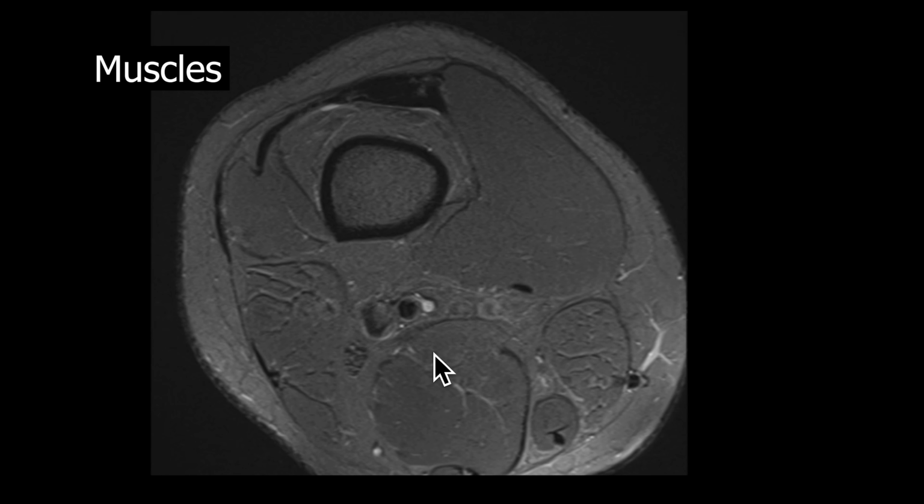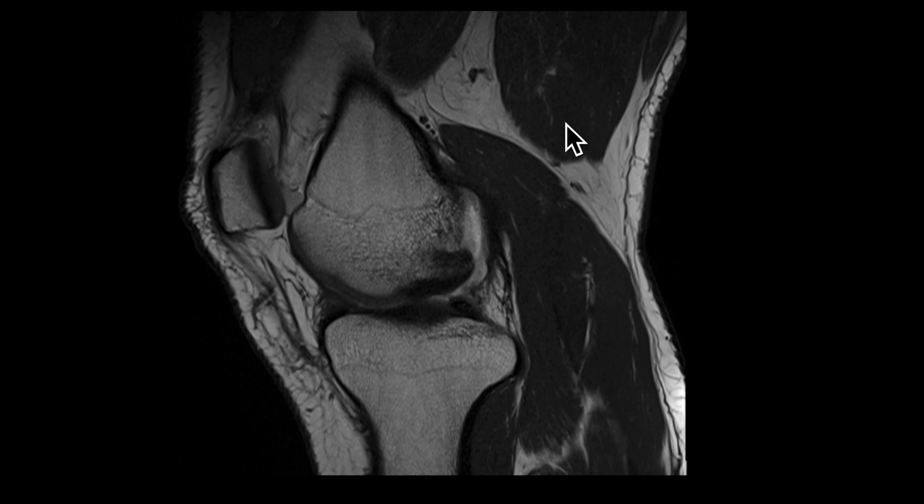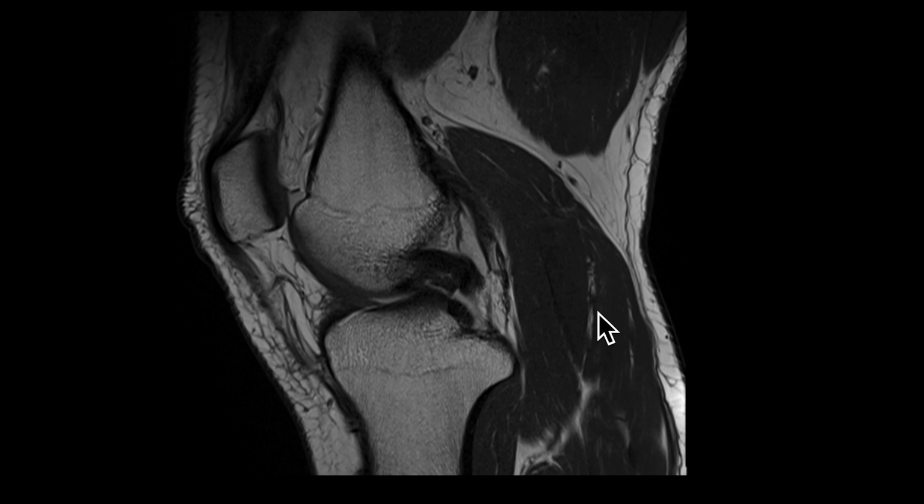There are a number of muscles around the knee, which we've mentioned in passing before. These can be assessed for edema, for the amount of muscle or the muscle bulk, whether there's any fat within the muscles or if there are any masses. We won't go through the individual muscles in detail in the interest of time, but just to show you what normal muscle signal looks like. So the muscle will be of the same signal intensity or similar signal intensity on fat suppressed and non-fat suppressed images. So you want to see them as low signal intensity on all the sequences.